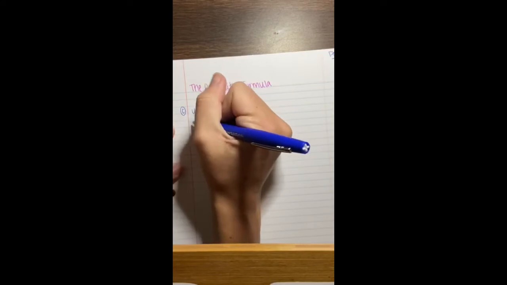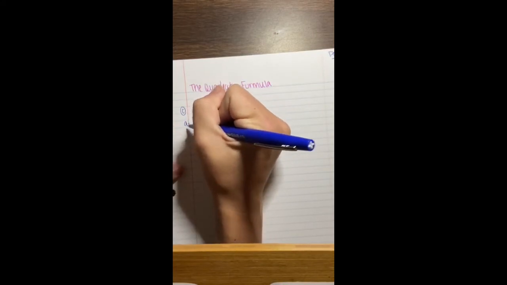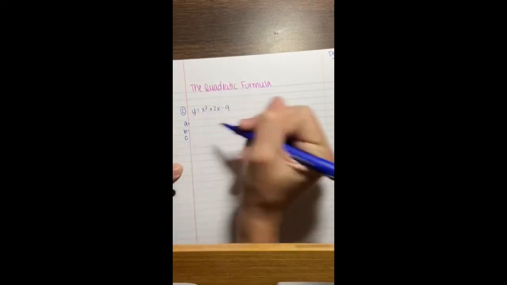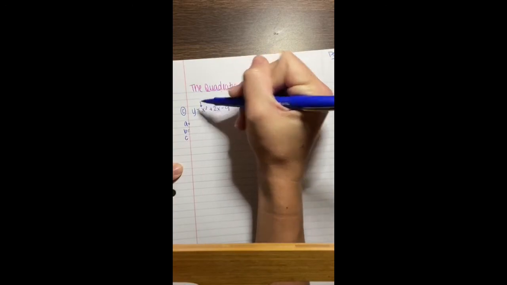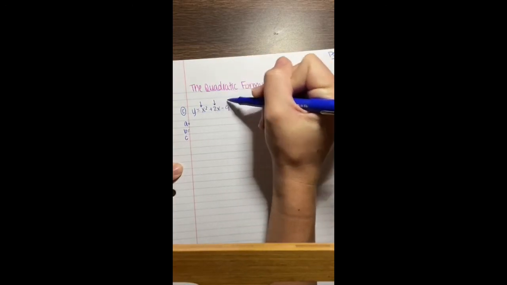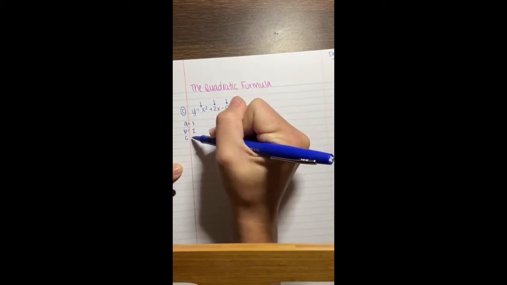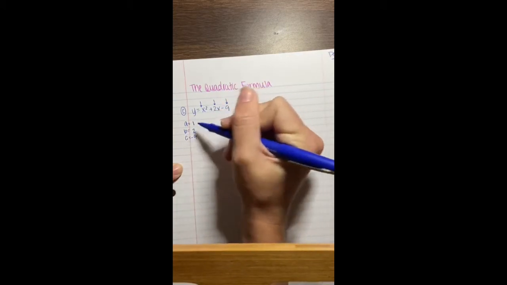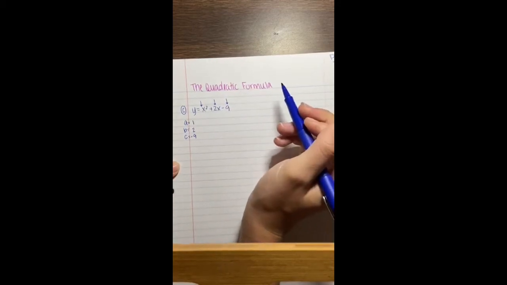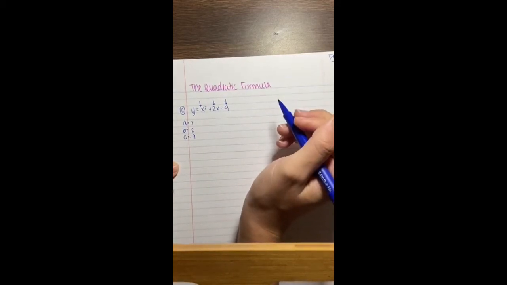And we are going to first state what our a, b, and c terms are. So my a, my b, and my c term. Remember, a is right out front, b is right out front, and c is our c term. We have 1, 2, and -9. Please make sure you're writing that every single time so we don't get confused.